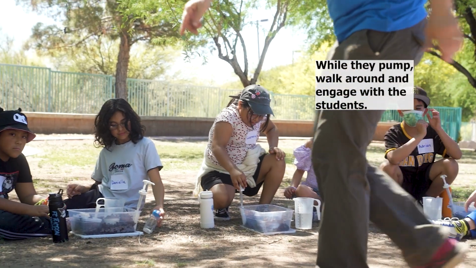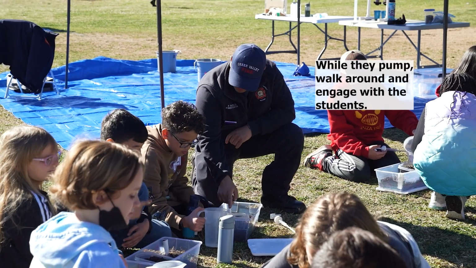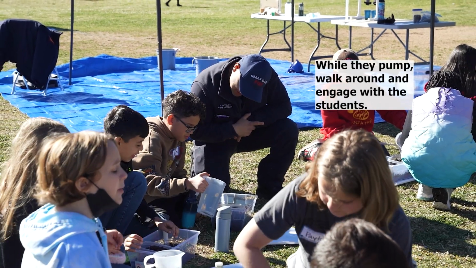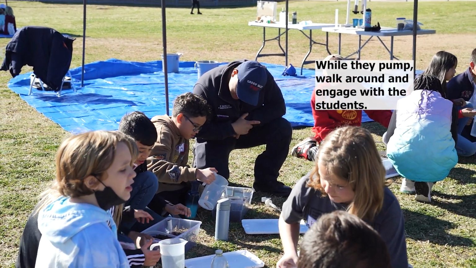And so now, as students are pumping, this is a really great opportunity. It's my favorite part of the lesson to walk around and talk with students. You can ask questions like, what's happening in there? And what's going on the side of your model? And what's going on in the lake?